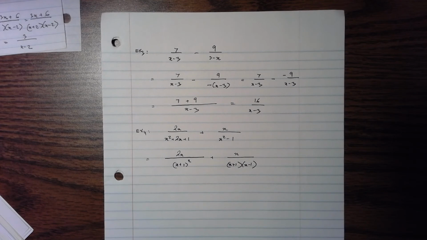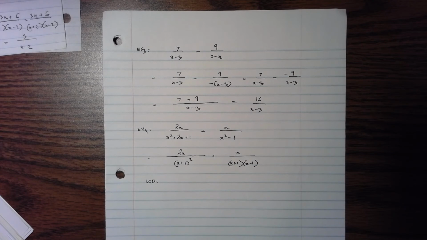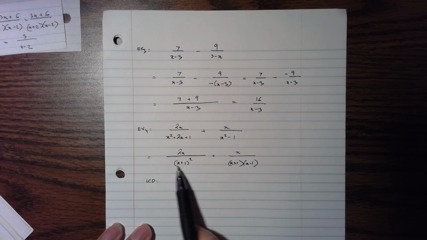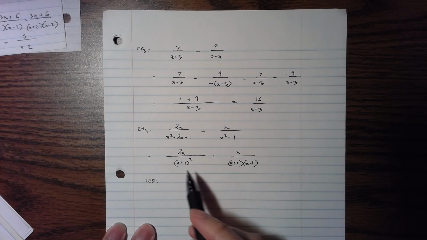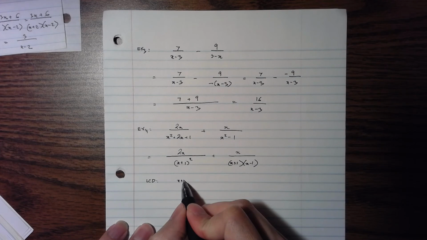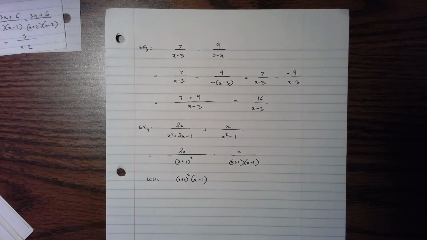Alright, so how am I gonna find the LCD here? We're gonna take all different factors, so we have two factors over here, x plus 1 and x minus 1, right? However, for the factor x plus 1, we have the highest exponent, so I'm gonna take the highest one, and the factor x minus 1. So that's gonna be your LCD.